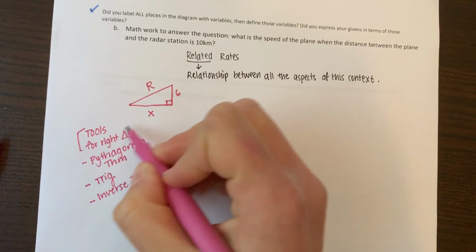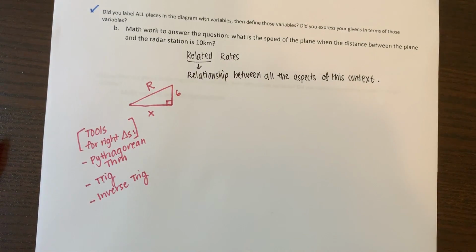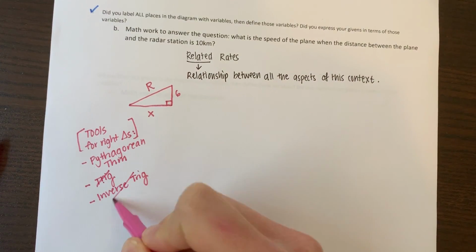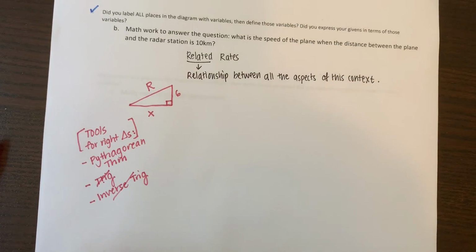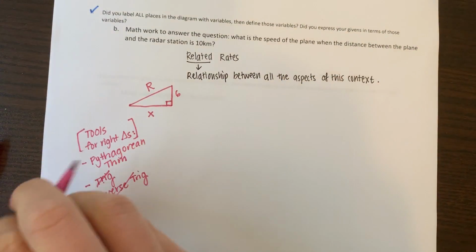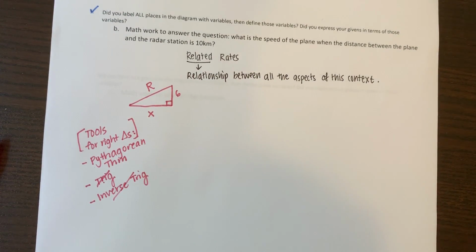And when I'm looking at my diagram above, I don't see any angles given, so we're not going to use trig and we're not going to use inverse trig. So that leaves us with the Pythagorean theorem. And we will set up a relationship. Leg squared plus leg squared equals your hypotenuse squared. I'm trying to think about what color I want to use.